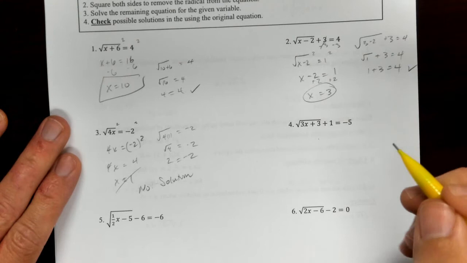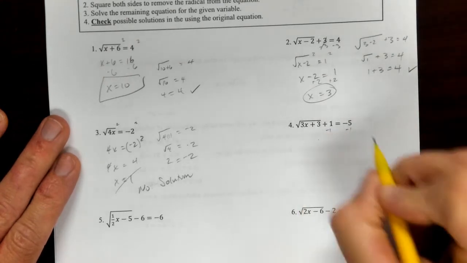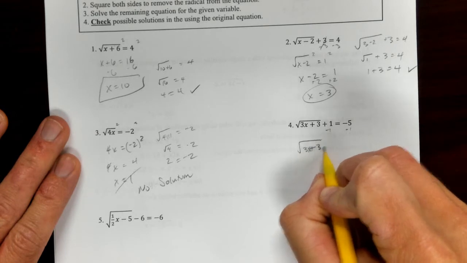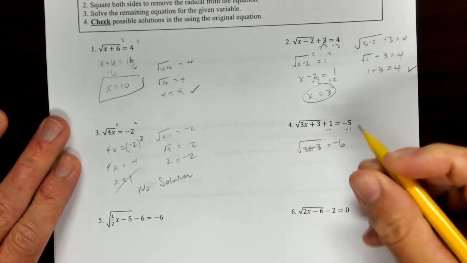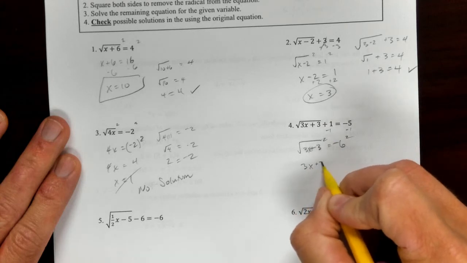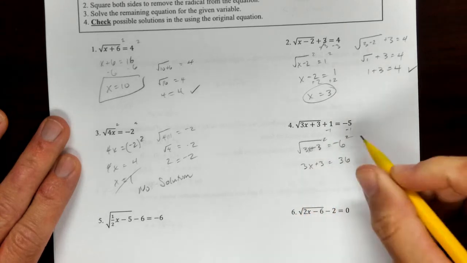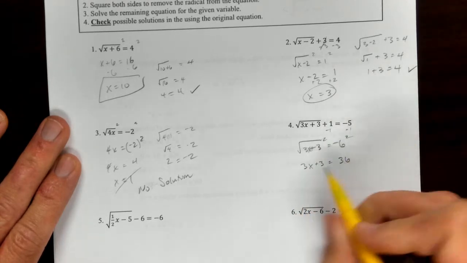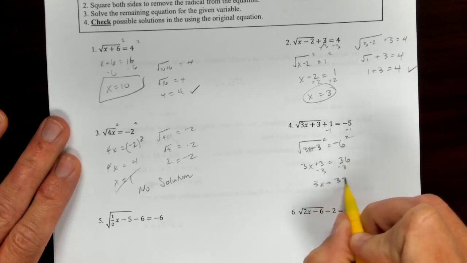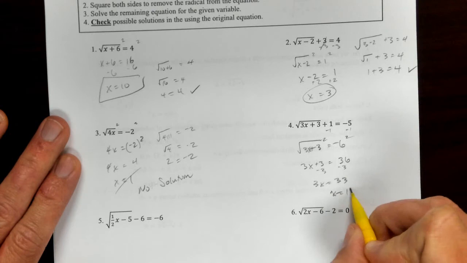Alright, same thing, looking at number 4, I'm going to subtract 1 on both sides. So I've got the square root of 3x plus 3 equals negative 6. Now I need to square both sides, so I've got 3x plus 3 equals positive 36, because negative 6 squared is positive 36. I'm going to subtract 3 on both sides. I've got 3x equals 33, so x equals 11.